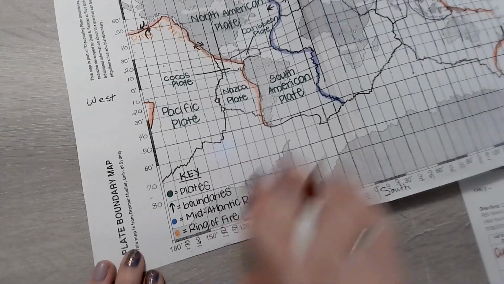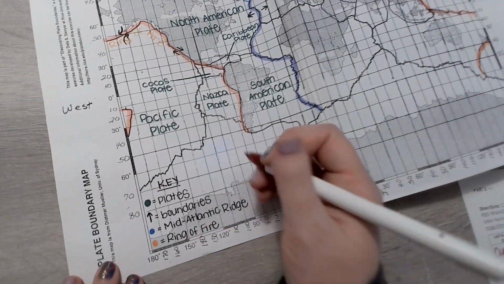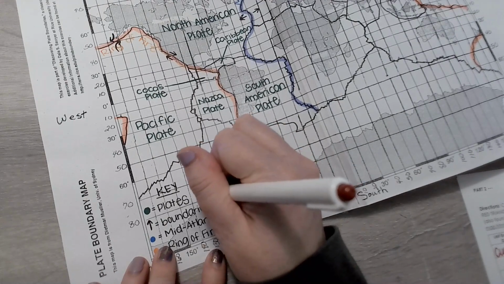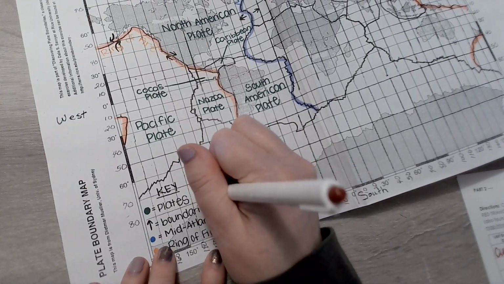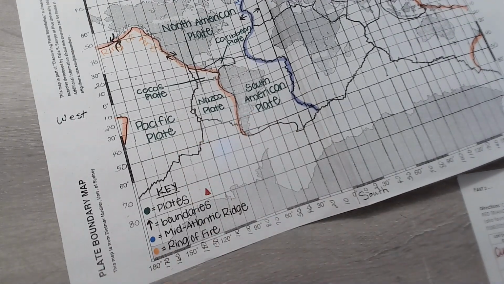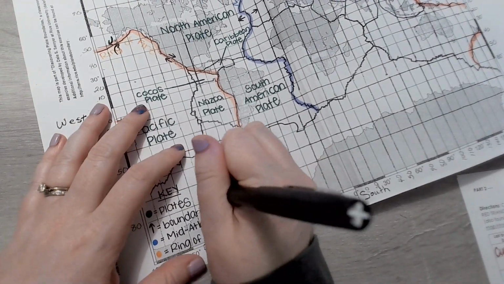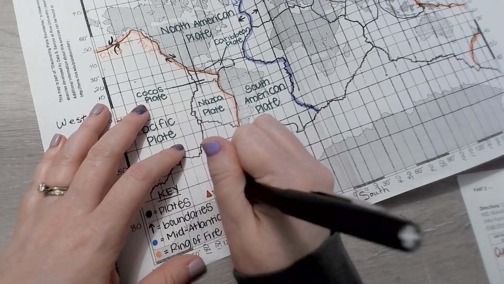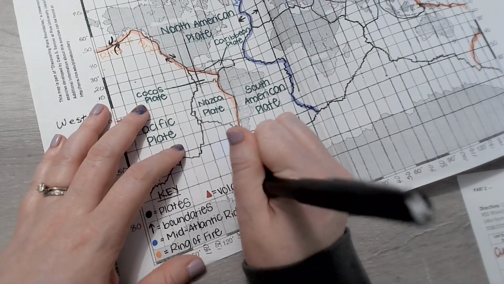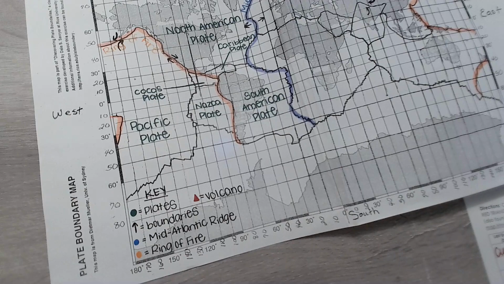Now down here for my key, I'm going to make sure that I add my triangle, and then find my black pen and write in there: volcano. That is what that symbol is representing. Okay?